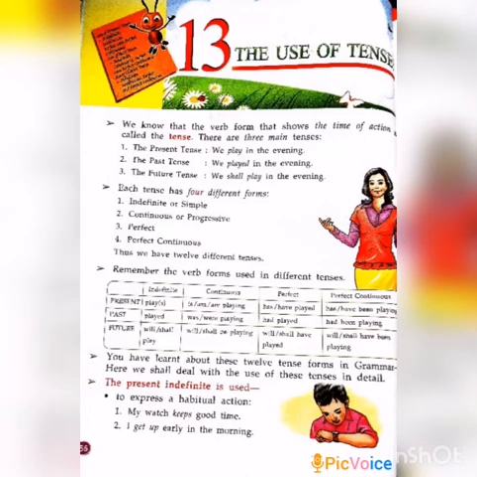Dear students, page number 66, the uses of tenses. We know that the verb form that shows the time of an action is called the tense. There are three main tenses. Already in the lower classes you learned about tenses. What are the three kinds of tenses? Present tense, past tense and future tense.